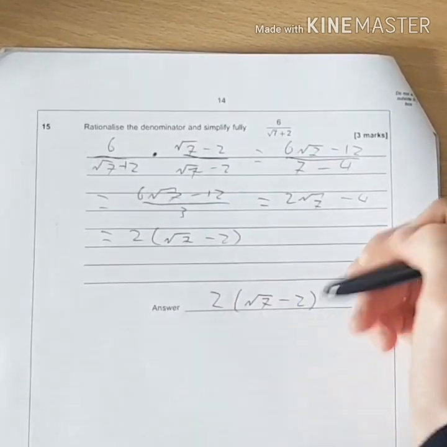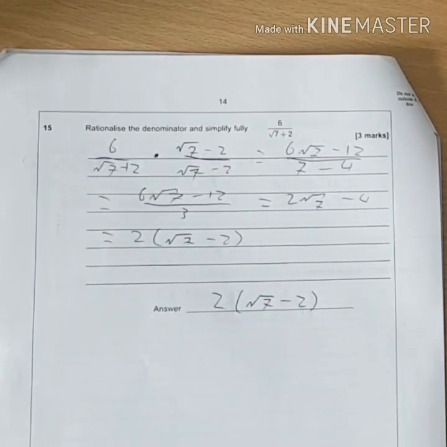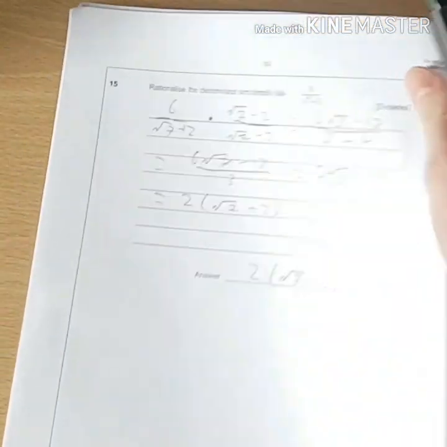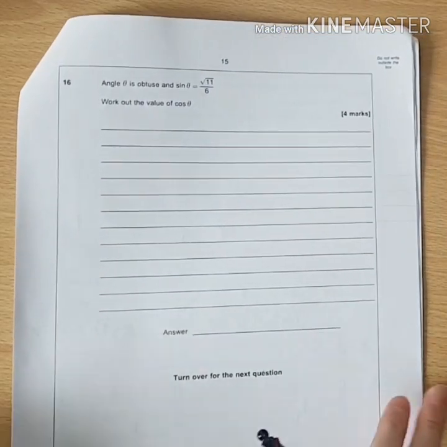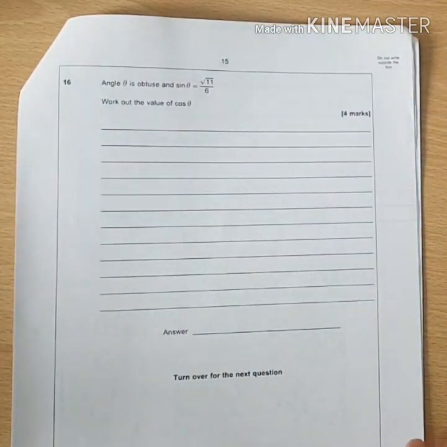That would have been 3 marks I missed out had this been an actual GCSE. So yeah, everyone makes mistakes, guys. Let me refer to my notes.